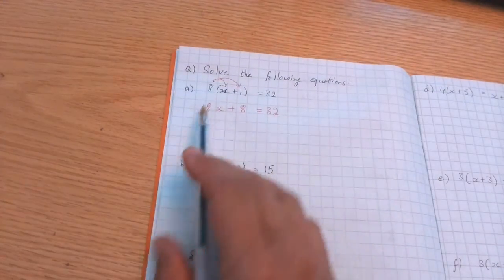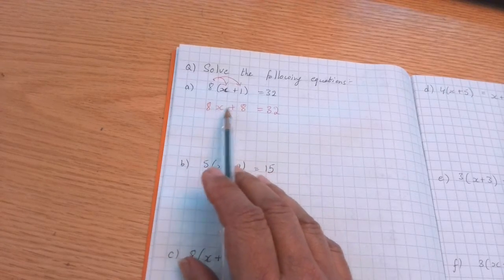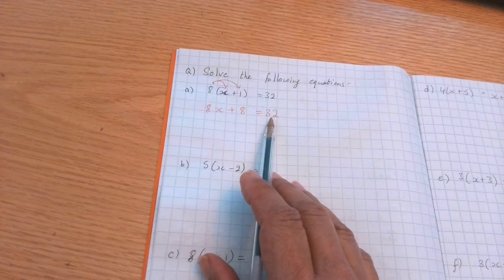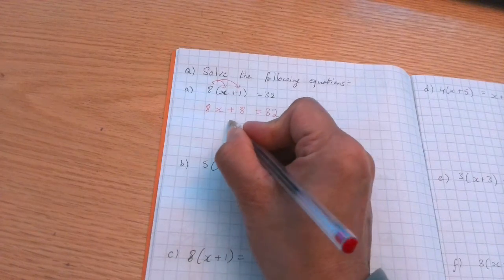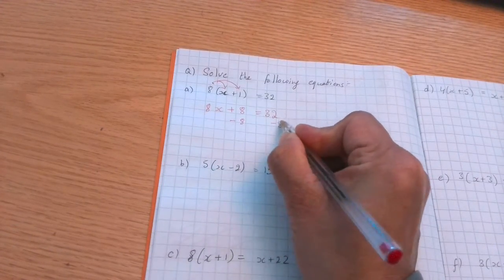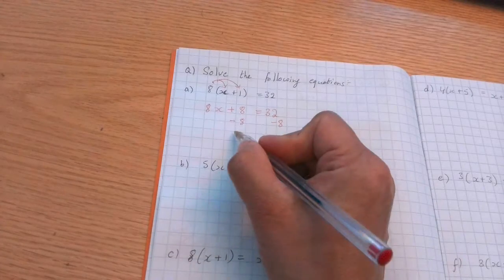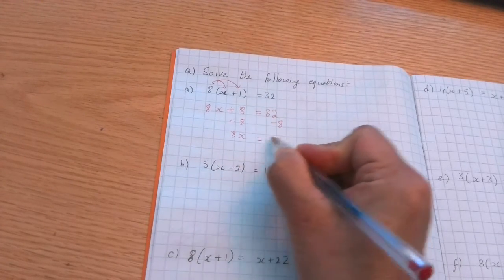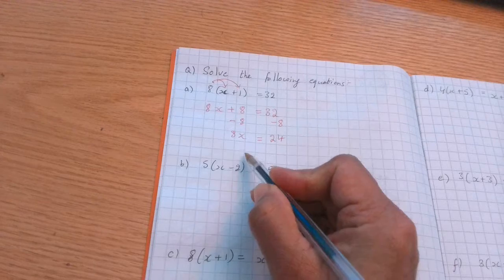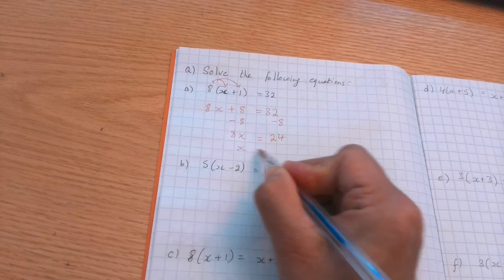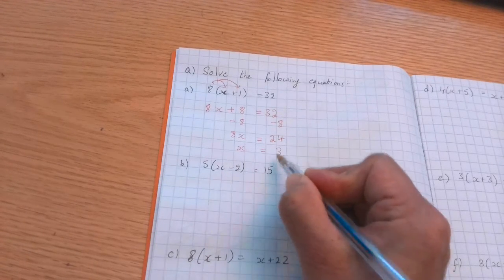So here, as I said, you will get 8x plus 8 equals to 32. Now what you do, you have dealt with these kind of equations before, so you take away 8 on both sides, you get 8x equals to 24, and you divide by 8, so you get x equals to 3.